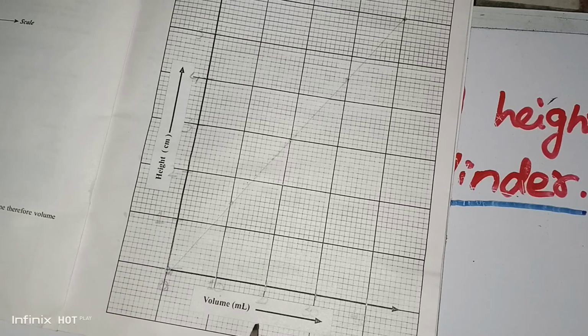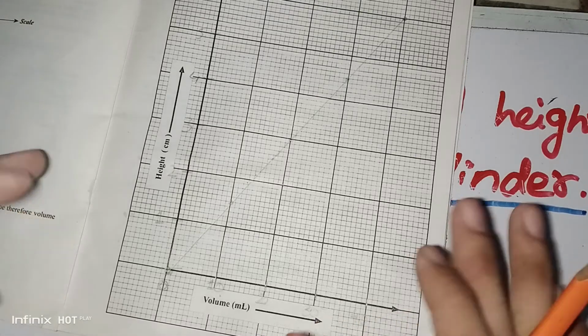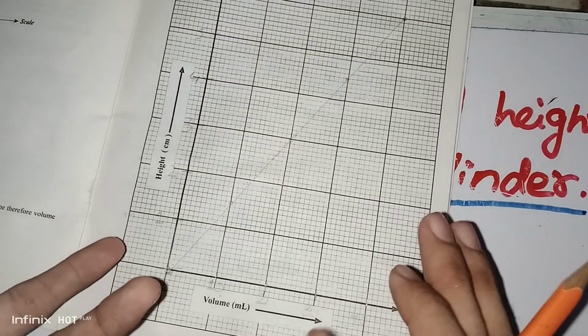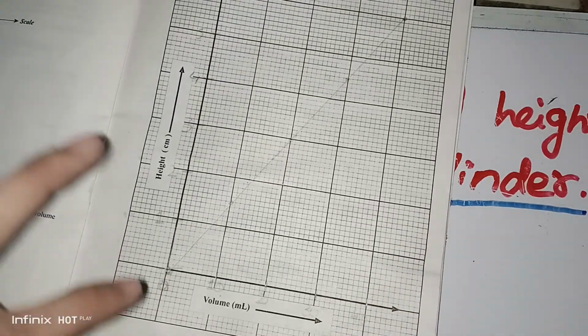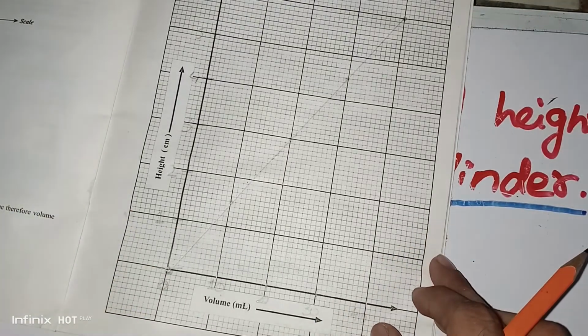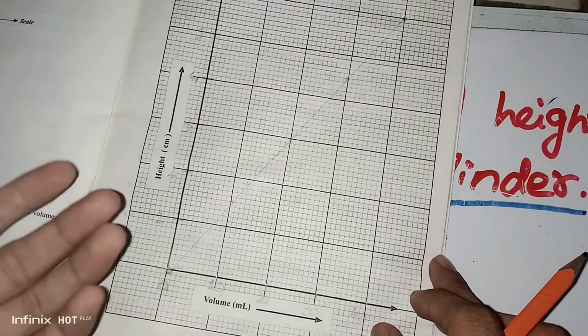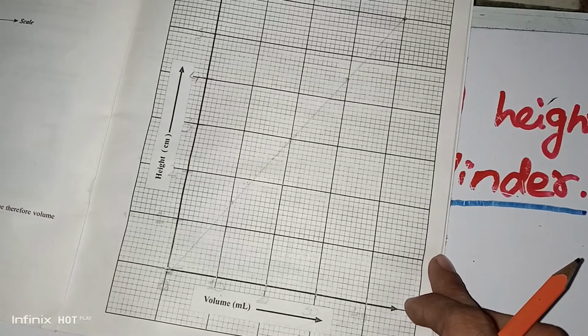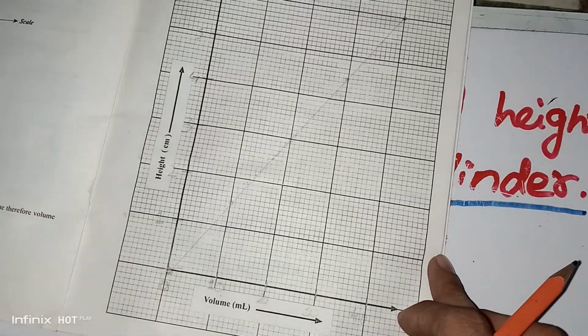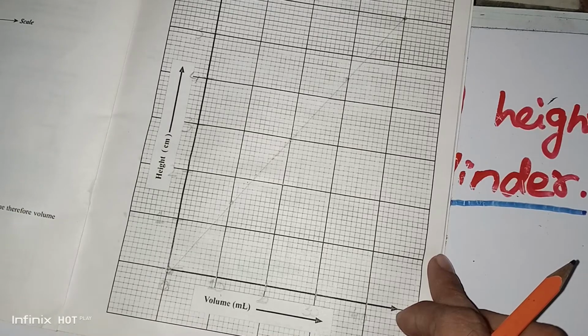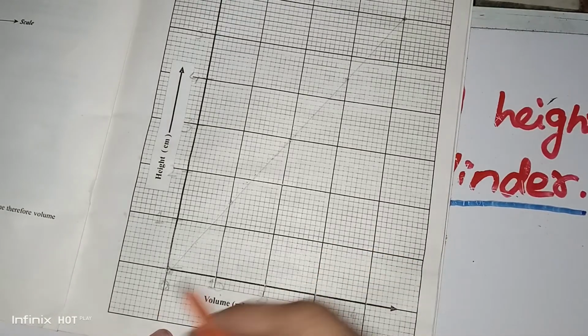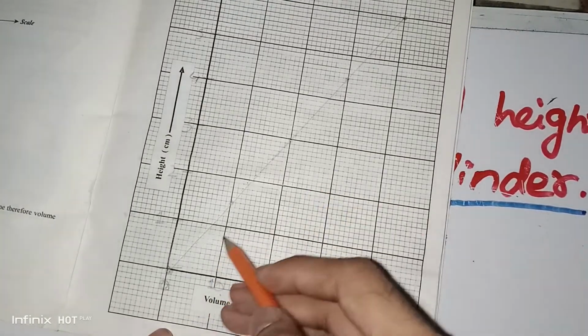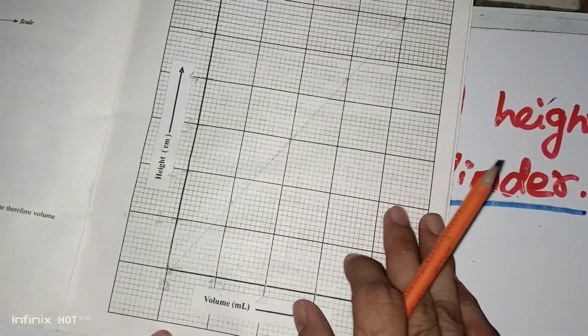You can also say that if you increase the height of the graduated cylinder, the volume of water is also increased. Why? Because there is capacity to pour more water in it. So in this way you can say that if you increase the volume of water, the height of water also increases. Or if you increase the height of water, the volume of water will be increased. So the line shows this thing. Okay, I hope you all are clear.